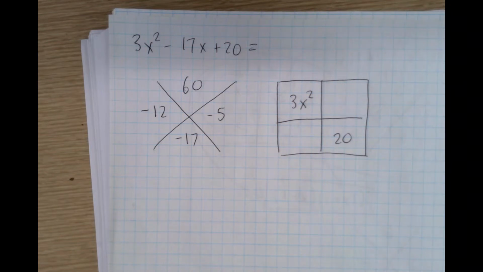Okay, what's the next thing we can do here? We can still fill out the rest of the box. How do we fill out the rest of the box? Does anyone know?